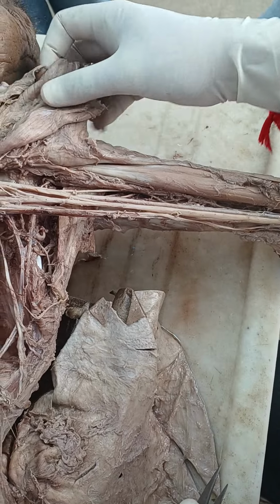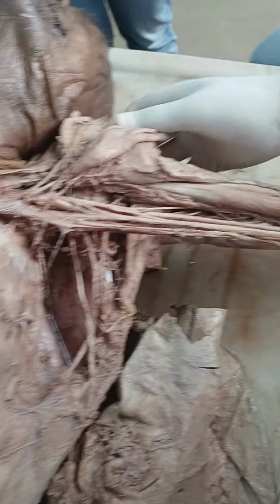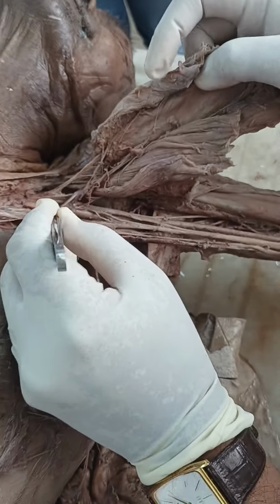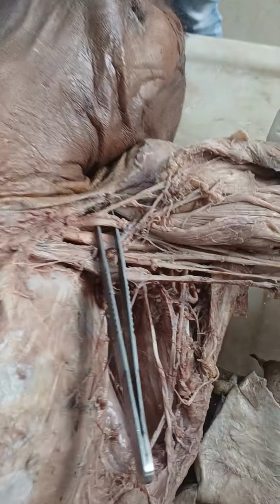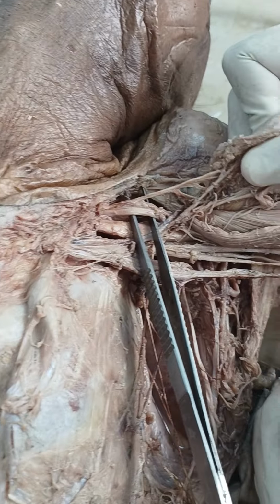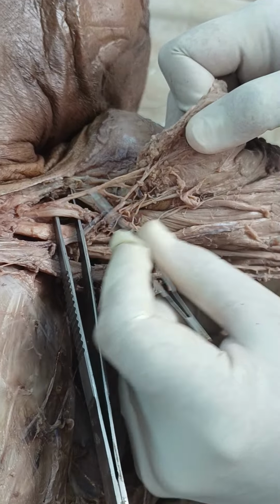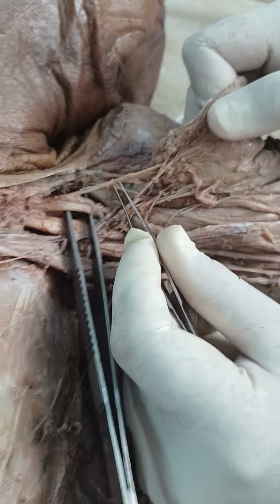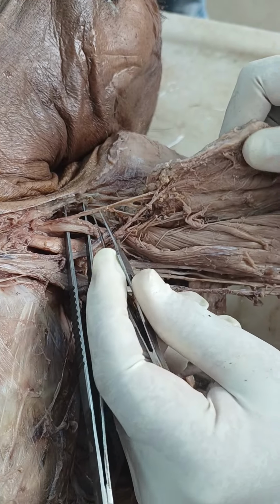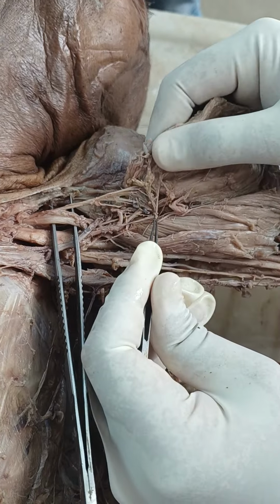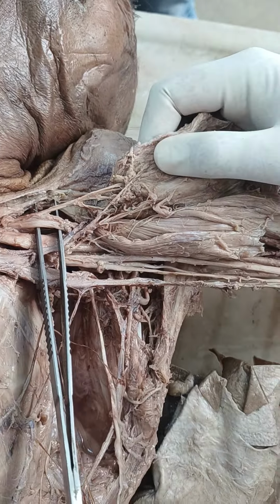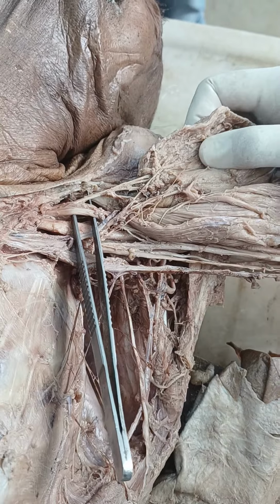Now we will discuss the branches of the lateral cord of the brachial plexus. This is the lateral cord, and I will show you its branches. You have to remember LML. L means lateral pectoral nerve, which pierces the clavipectoral fascia and supplies the pectoralis minor and major, and it also communicates with the medial pectoral nerve.